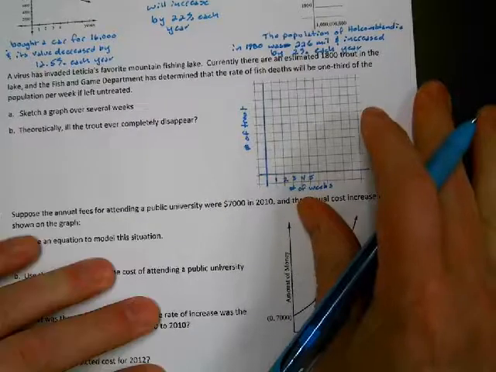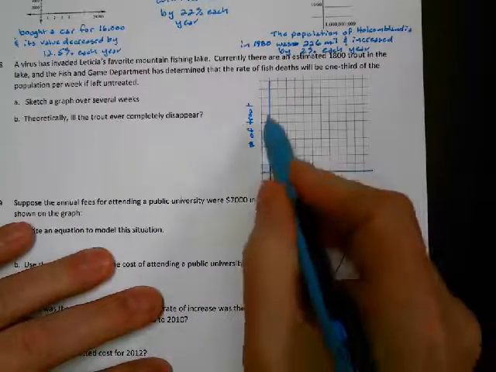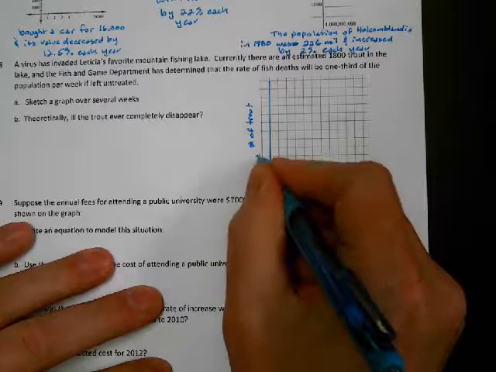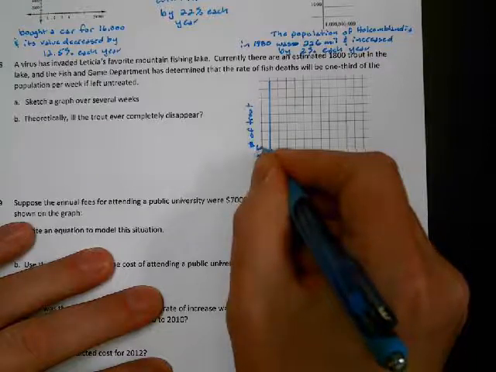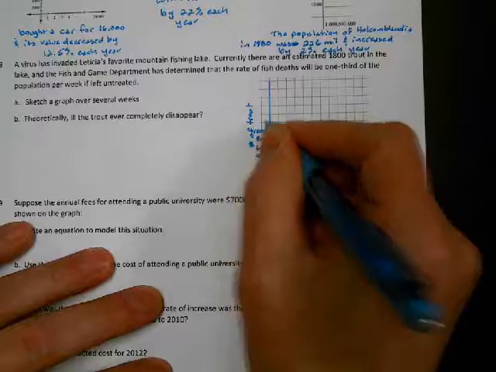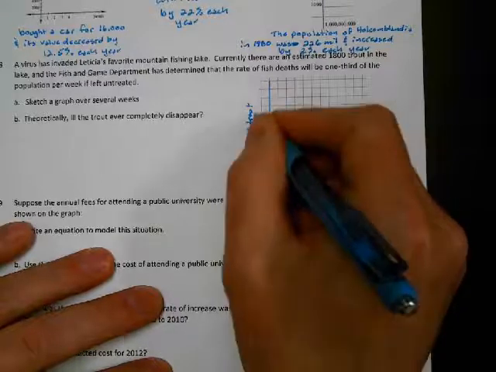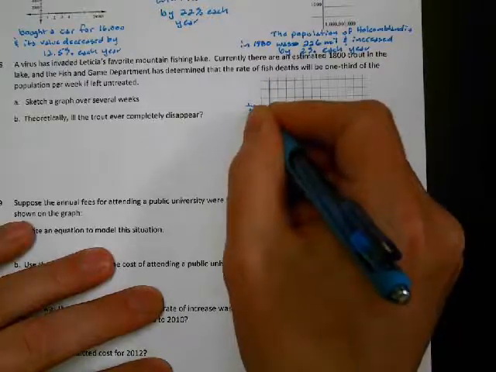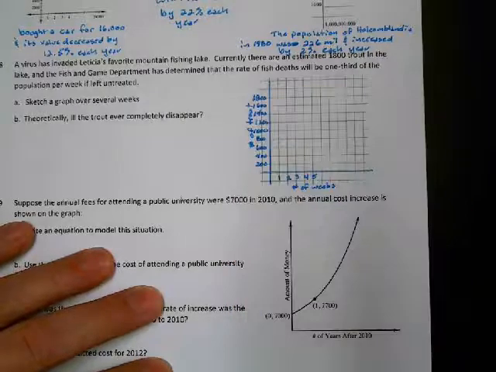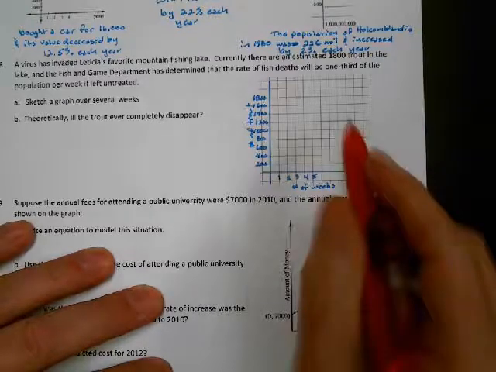Because we've got 1,800 on this one, I should probably count by 200 maybe. This will be 200, 400, 600, 800, 1,000, 1,200. Should have just skipped every one. 1,600 and 1,800. All right, so there's our graph. So now we know that our starting amount is 1,800.